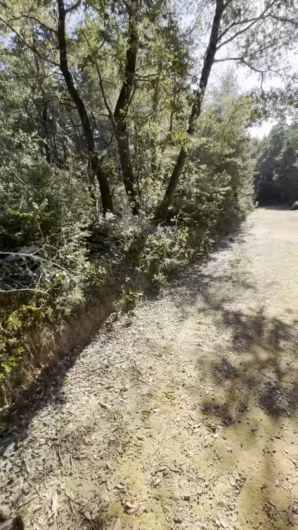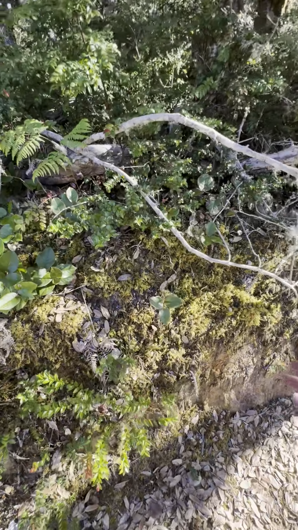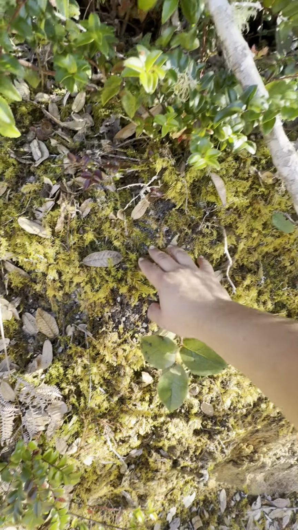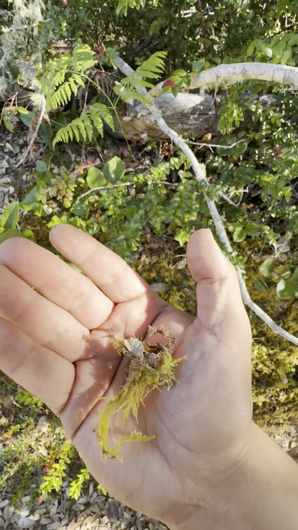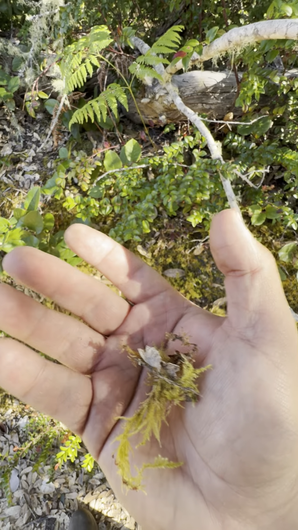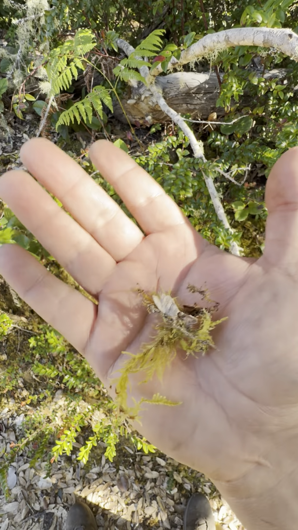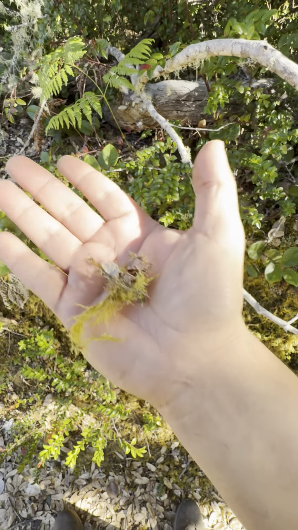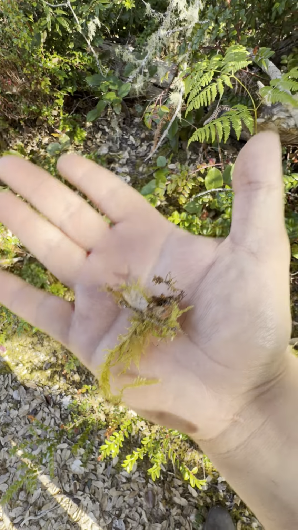And I want to make a note of, you see all this moss? This stuff is clinging to the walls. They don't even have roots. They have rhizoids. They're not even vascular plants. They just drink from rain and the humidity in the air. And they're just great.